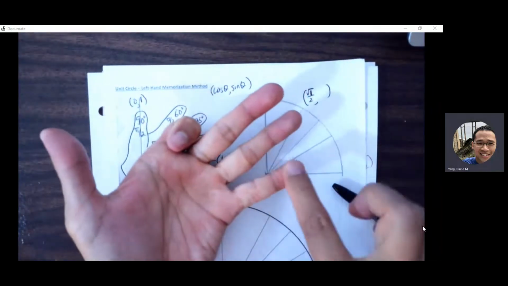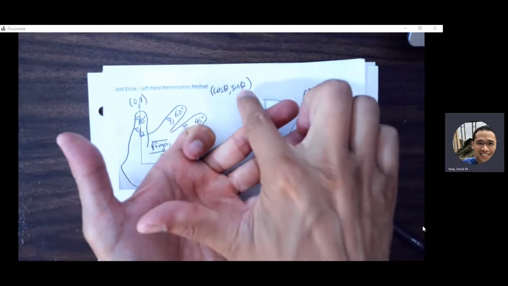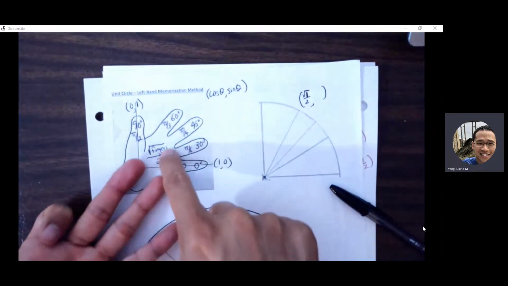Okay, and then the remaining fingers, after I folded down my index, is 3, and that 3 is going to correspond with sine. So it's going to be square root of 3 over 2.